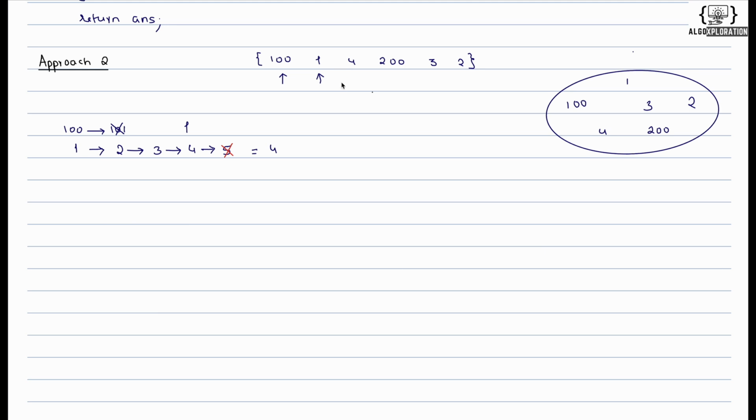Again, move further. I'm standing at 4. Now for 4, I'm going to check whether the 5 is present in the hash set or not. I can see that 5 is not present. So the length of this sequence will be 1. Move further for 200. For 200, I'm going to check whether 201 is present or not. I can see that 201 is not present. So simply the length of the sequence is 1.